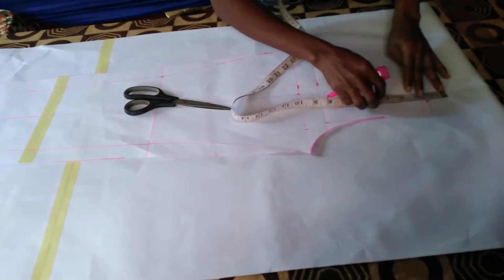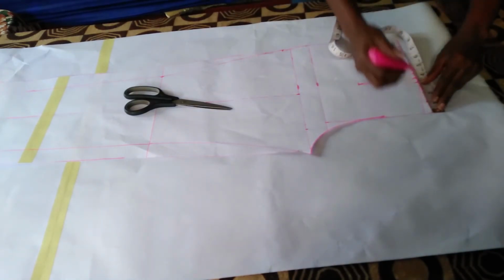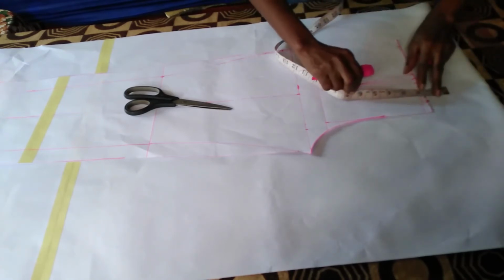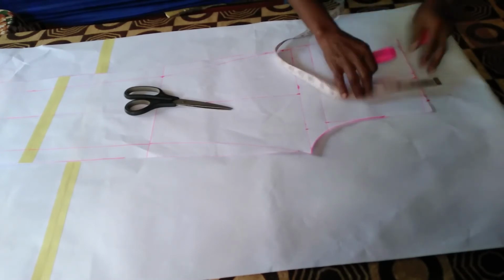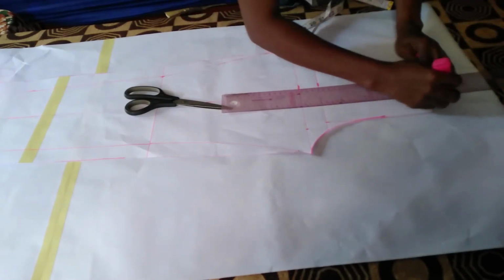Or let me just go up. Let me come in by, because I want it to be all very fitted, let me come in by 1.5 inches. Then going up also with 1.5 inches. Going to connect it this way.